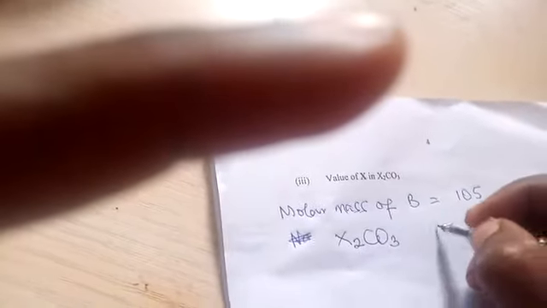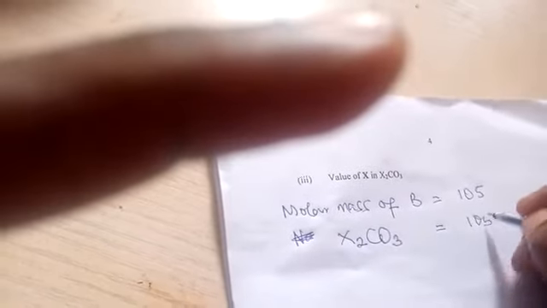So we should calculate the value of X. For us to get the value of X, we have the molar mass of B is equal to 105. That gives us that X2CO3 is equal to 105.